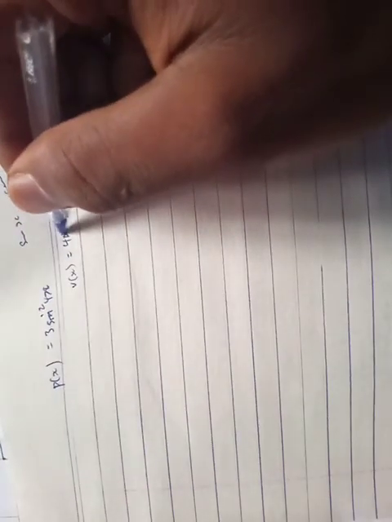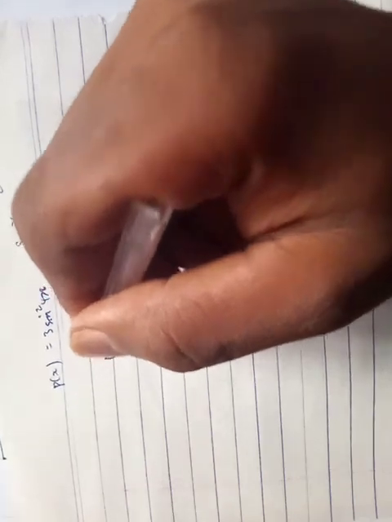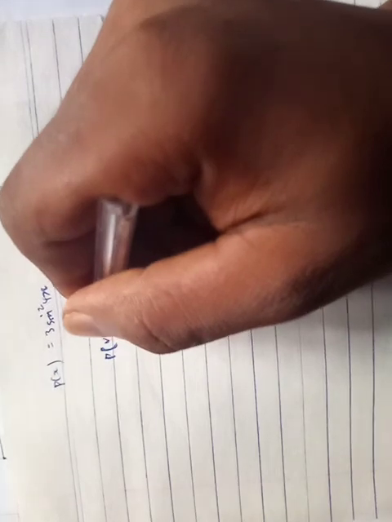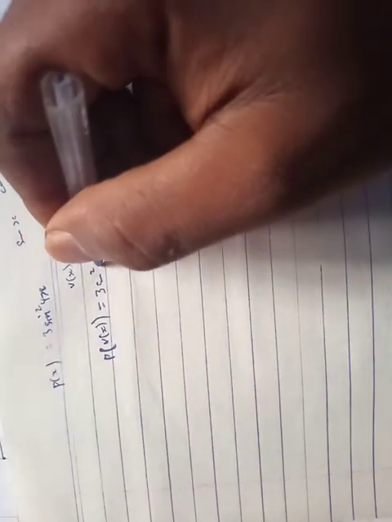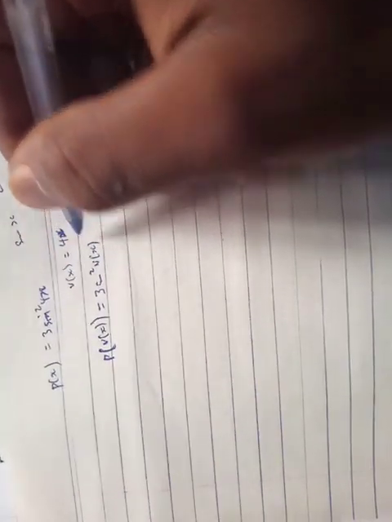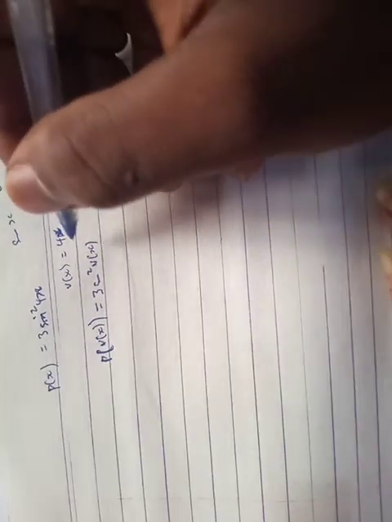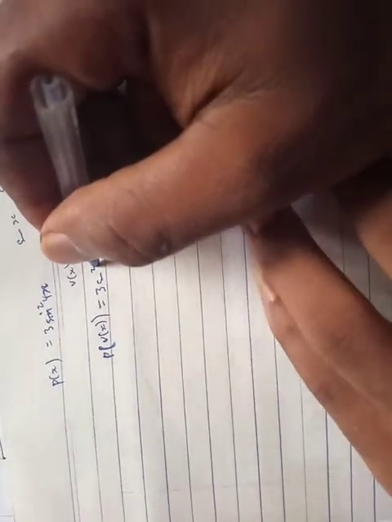So now what you need to do is that you let v of x be equal to 4x. So when you substitute v of x into this, when you replace this by v of x, you realize that it will be like a function of another function. That is a composition of a function. P of v of x, that is the composition of these two functions, will be equal to 3 sine square of v of x. Have you seen that, guys? But still, this one cannot be differentiated.